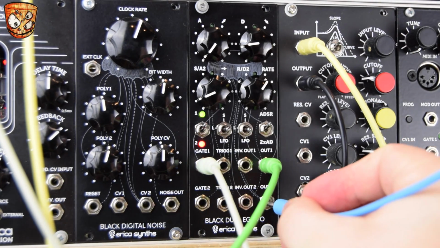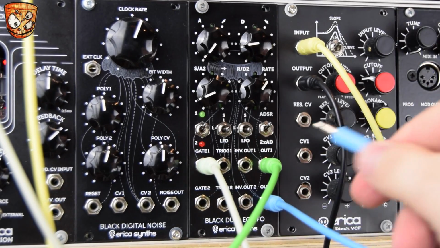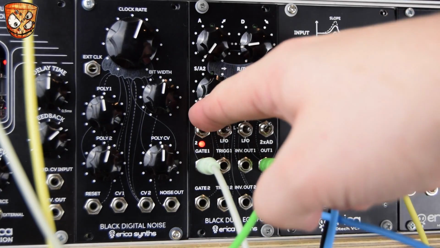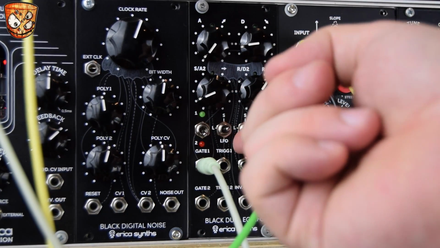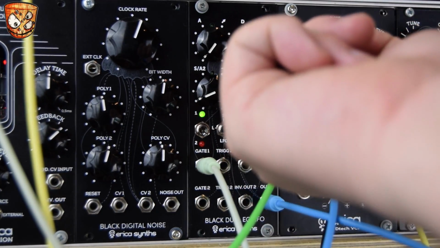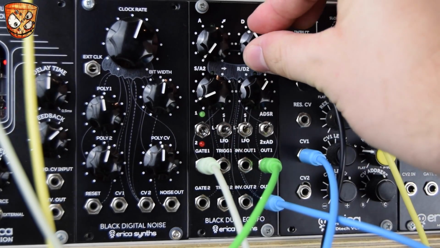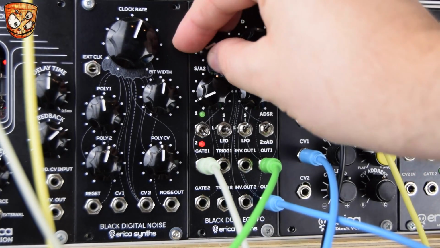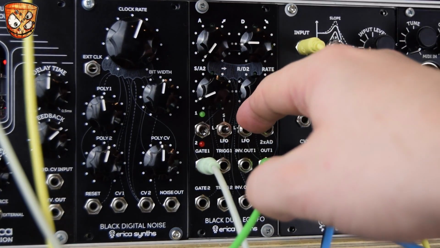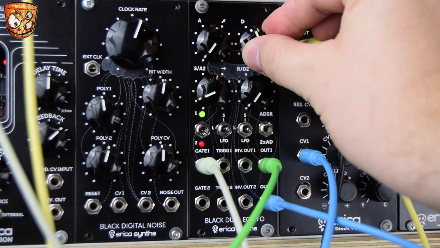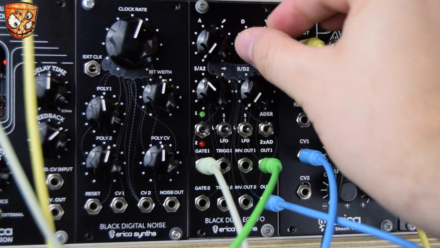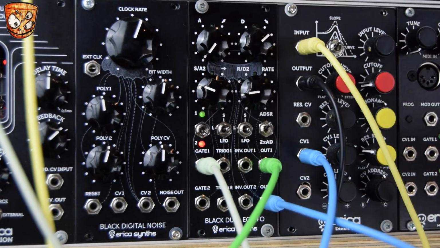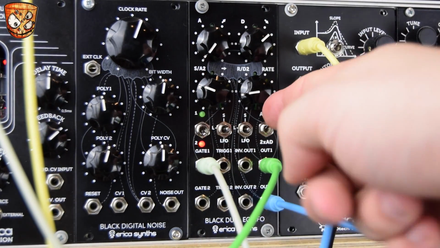Let's take the second output into the CV in on the filter. We flick down to look at channel 2. This is also set as an envelope. Slightly longer. Again, could have this as a dual AD.